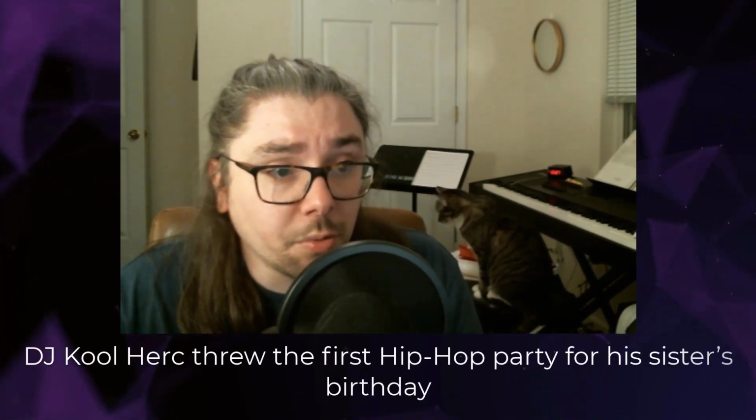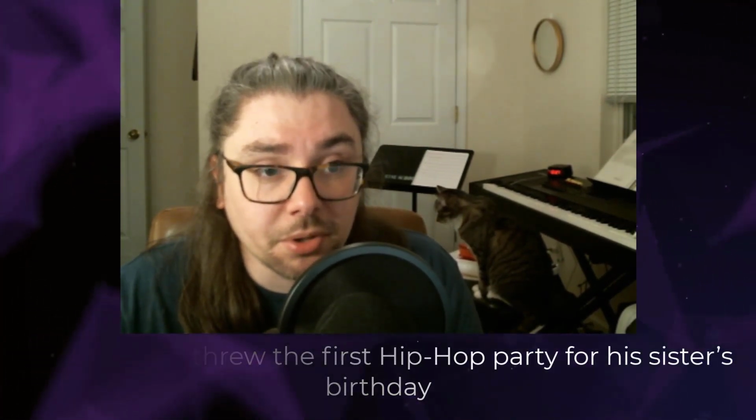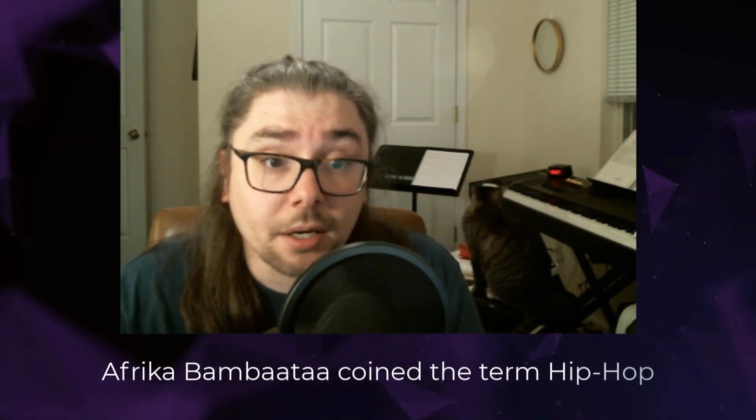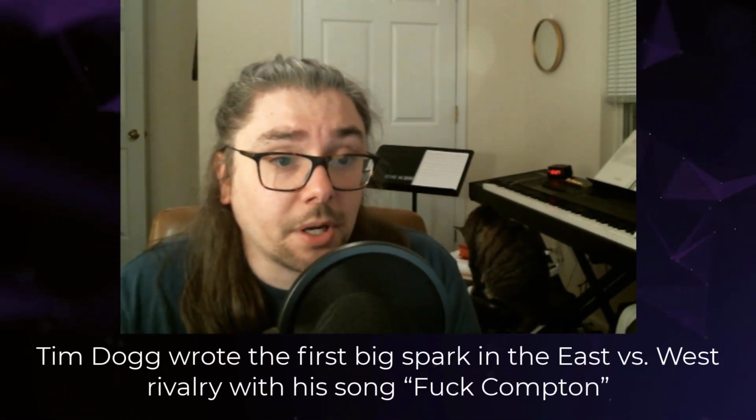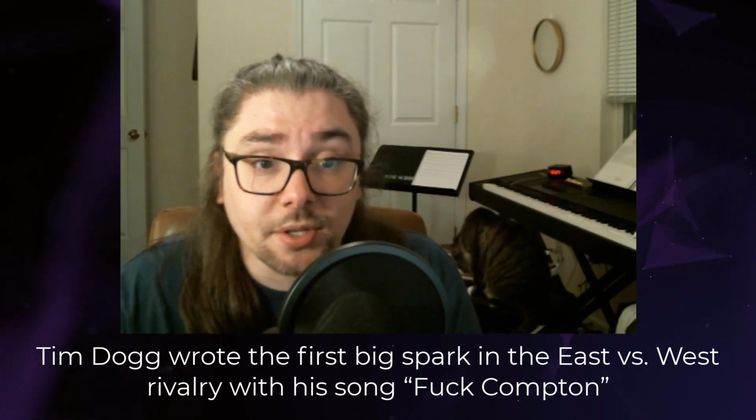DJ Kool Herc threw the first hip-hop party for his sister's birthday. Afrika Bambaataa coined the term hip-hop. Tim Dog wrote the first big spark in the East vs. West rivalry with his song Fuck Compton. Ciphers began in Washington Square Park.